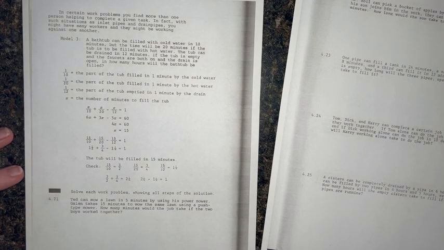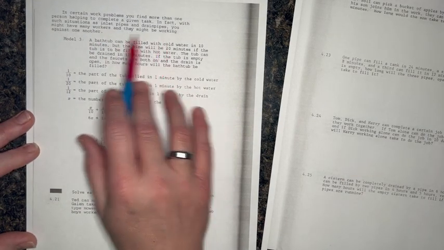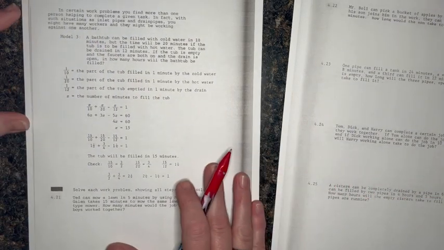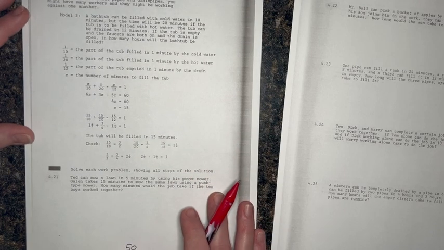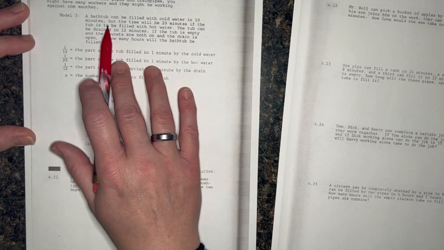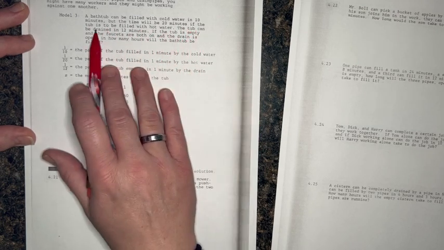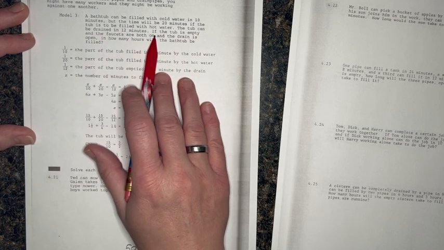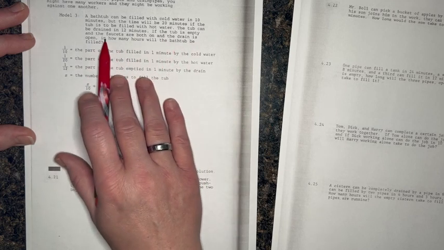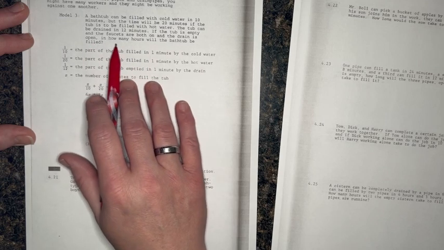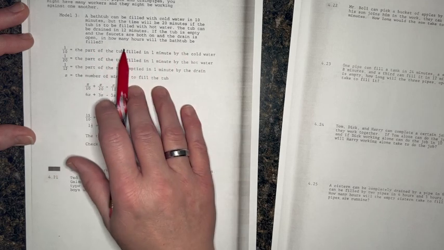All right, so at page 50, it says that sometimes workers might be working against each other. Okay, or the things in the problem might be working against each other. So let's look at model 3. A bathtub can be filled with cold water in 10 minutes, but the time will be 20 minutes if the tub is to be filled with hot water. The tub can be drained in 12 minutes if the tub is full and the faucets are both off and the drain is open. How many minutes will the bathtub be filled?